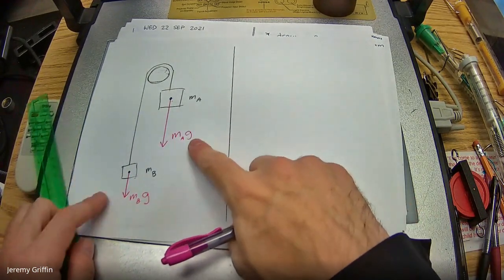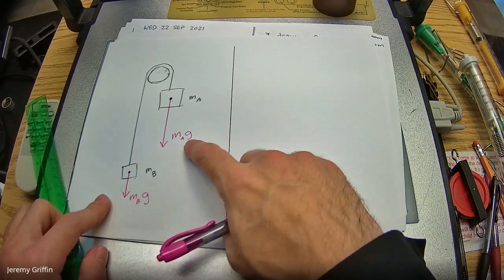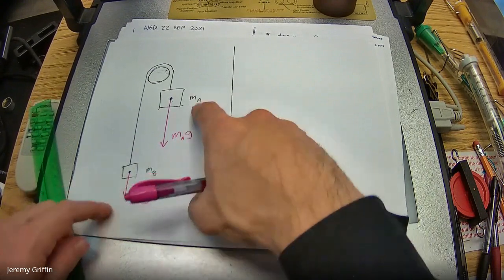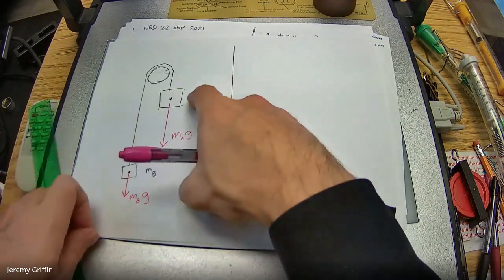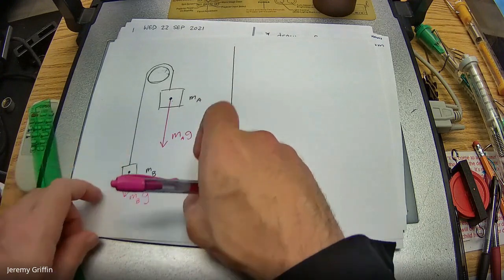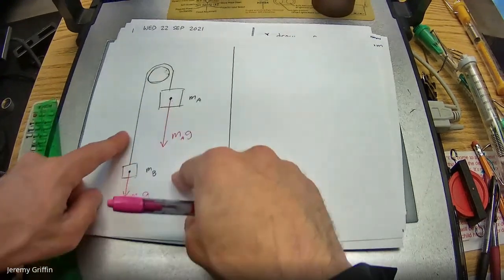Okay. And you guys might remember too that those two forces right there are the only two external forces on the system that are driving it to accelerate. It looks like overall this is going to accelerate clockwise, right? Mass A is going to accelerate down, mass B is going to accelerate up. At the same rate, though, right? Same magnitude acceleration. They're tied together by a string.